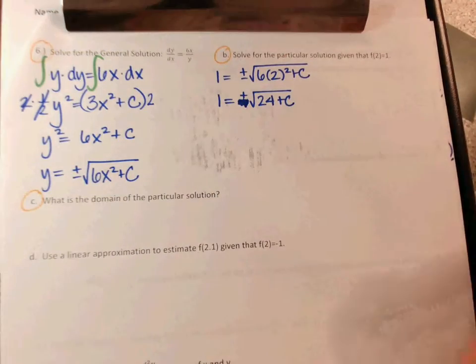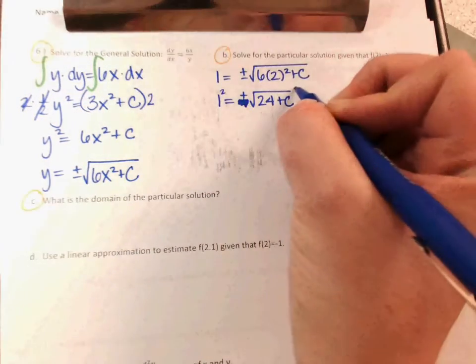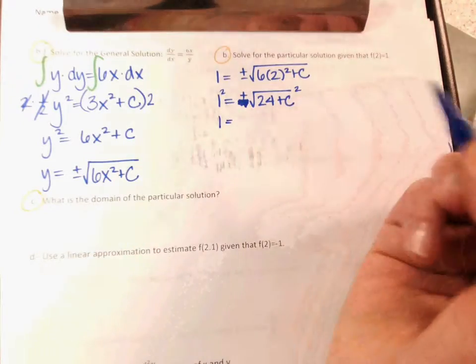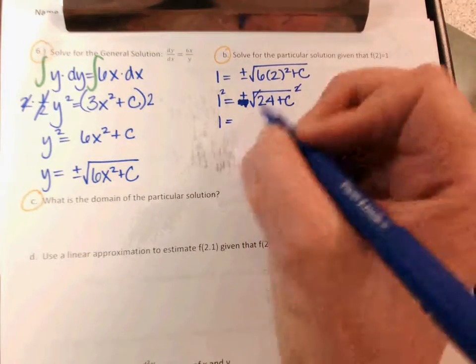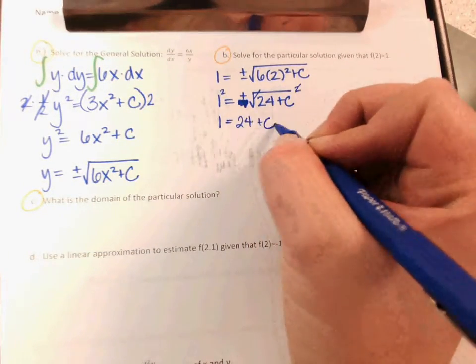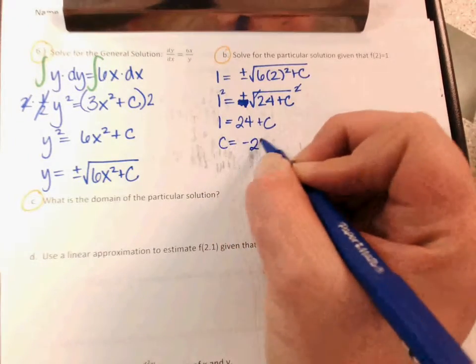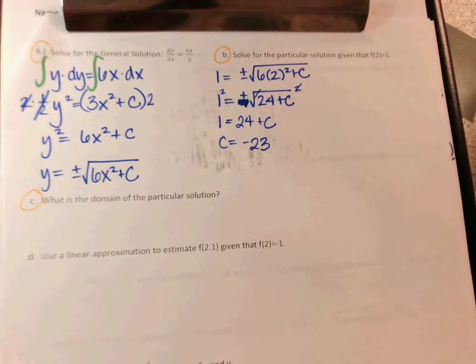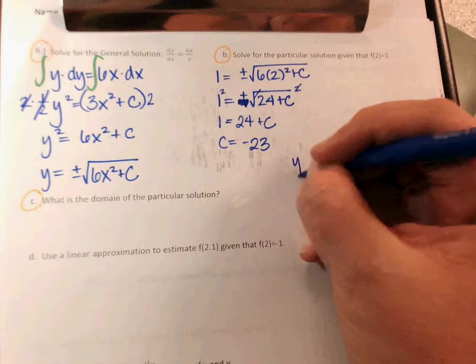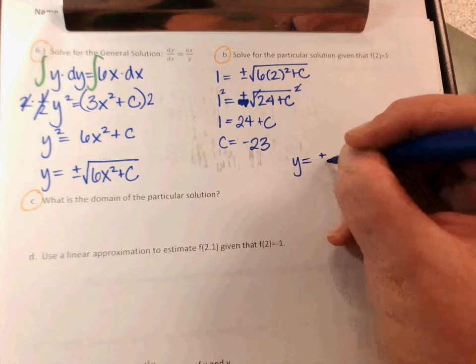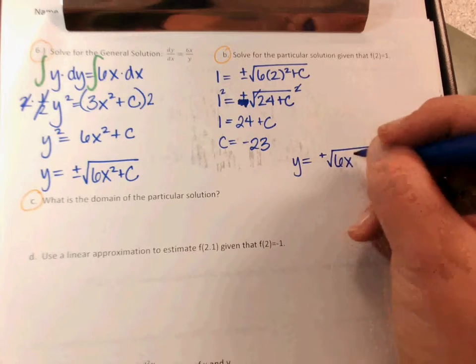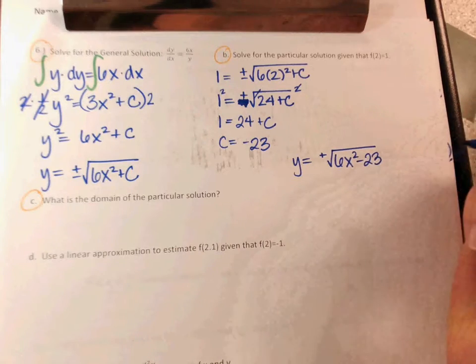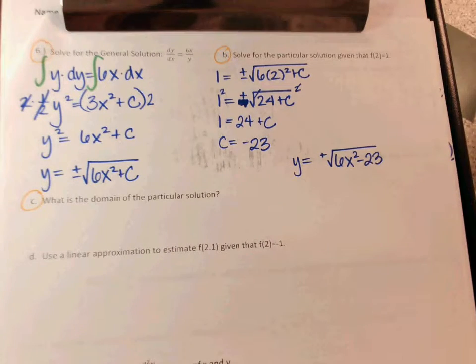Okay? Then from here, I'm going to square both sides. 1 squared is still 1. Square root and squared cross out. It's 24 plus c, which means that c is negative 23. Okay, then I write my equation. It'd be y equals the positive square root of 6x squared minus 23. Or if you wanted to put plus negative 23, fine. That's not wrong.